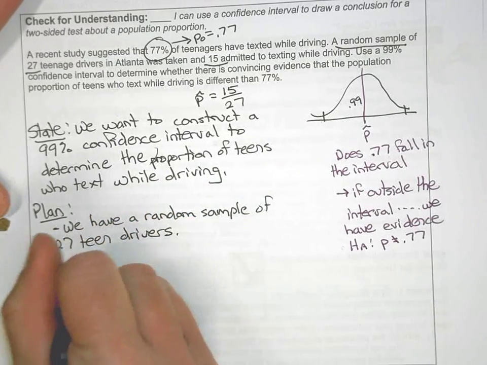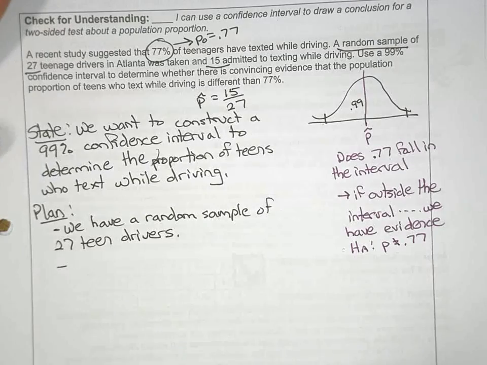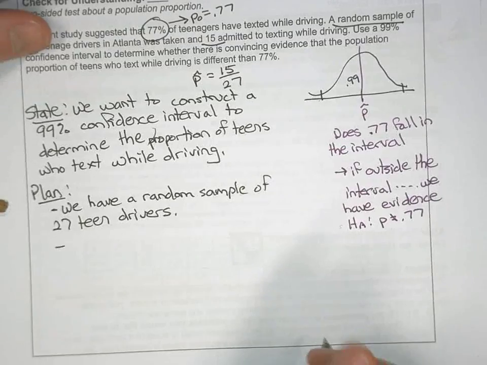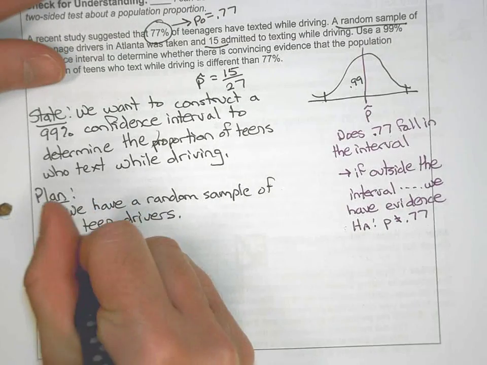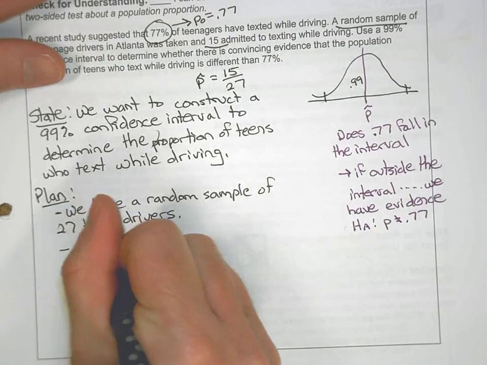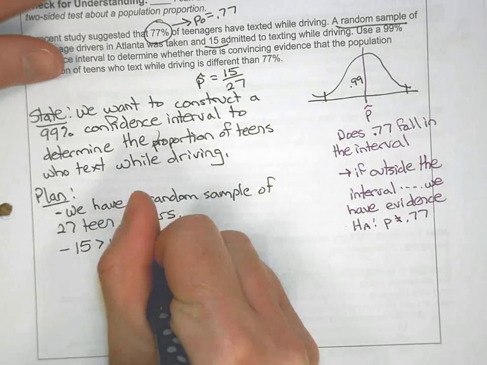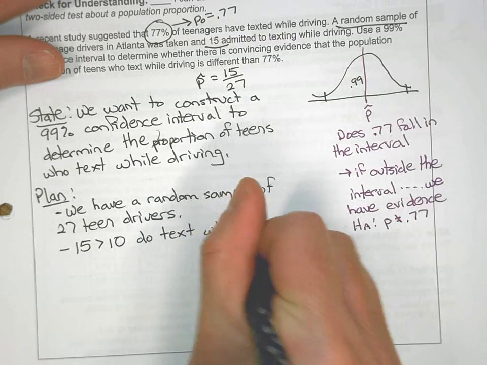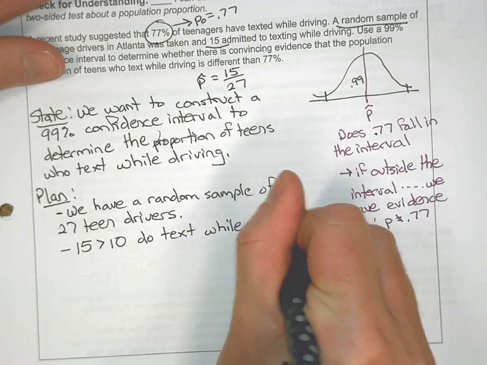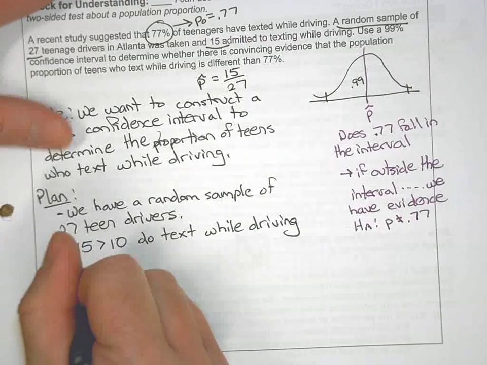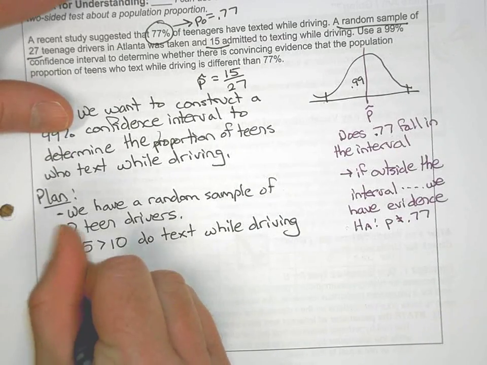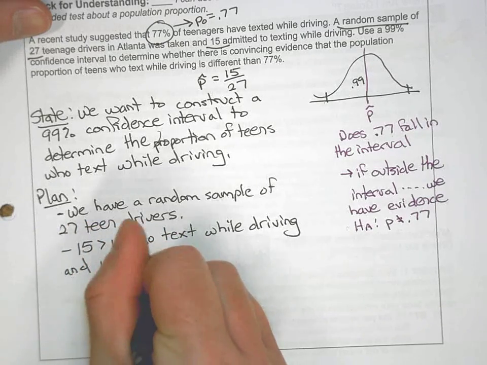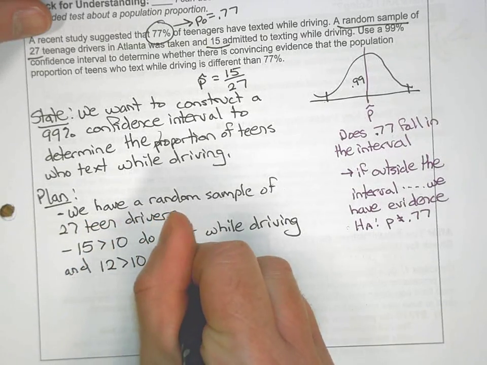And now, because we're doing the confidence interval, we can just use our sample info for successes and failures. So we have 15, which is greater than 10, do text while driving. And 27 minus 15 is 12, which is more than 10, don't text while driving.